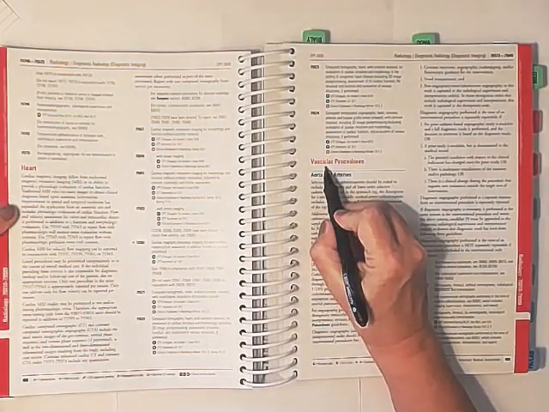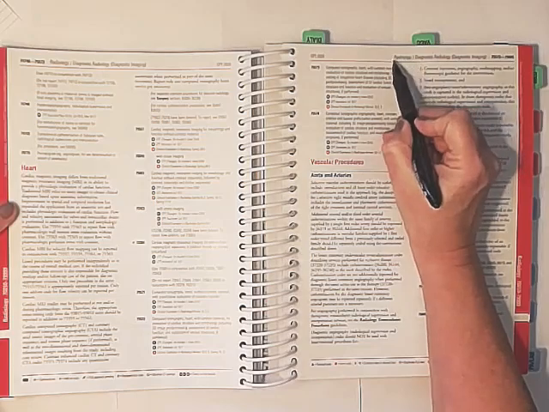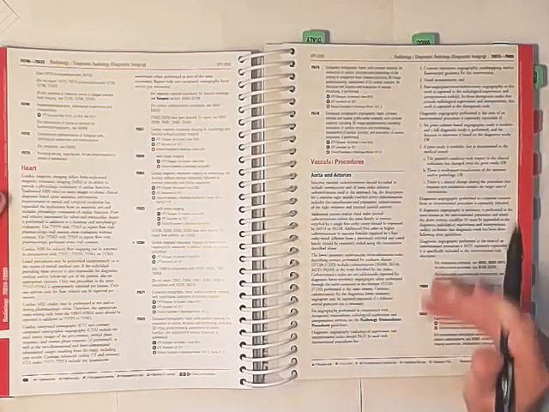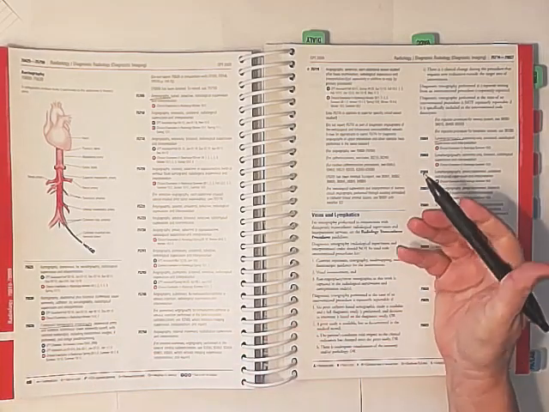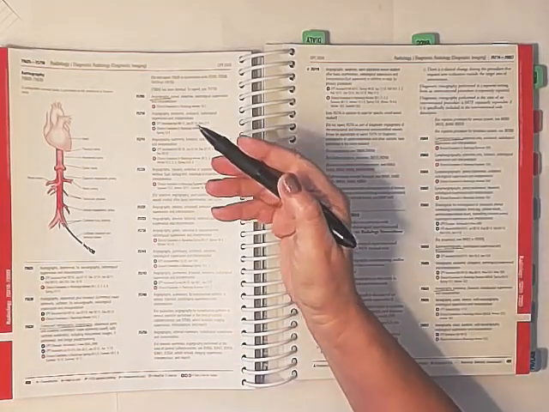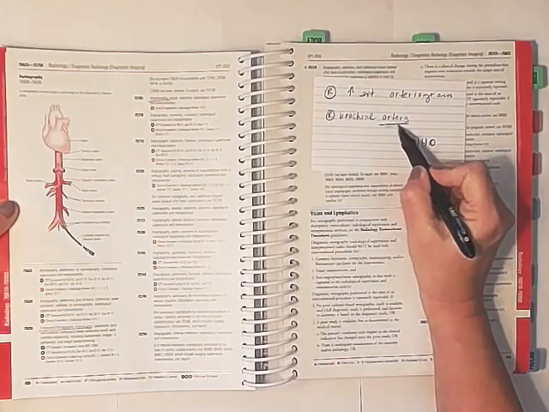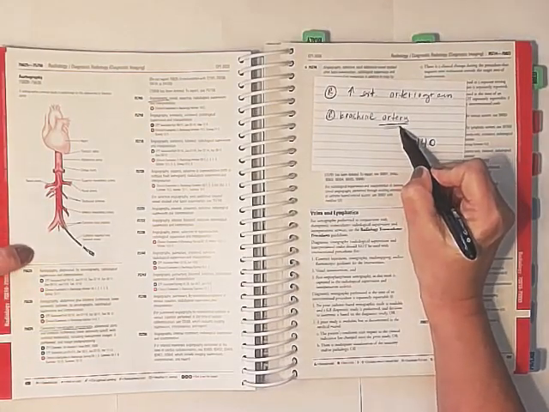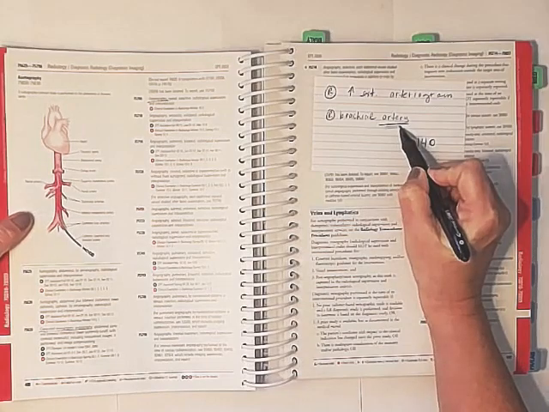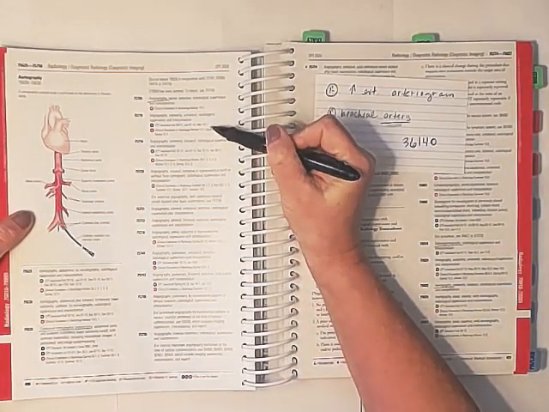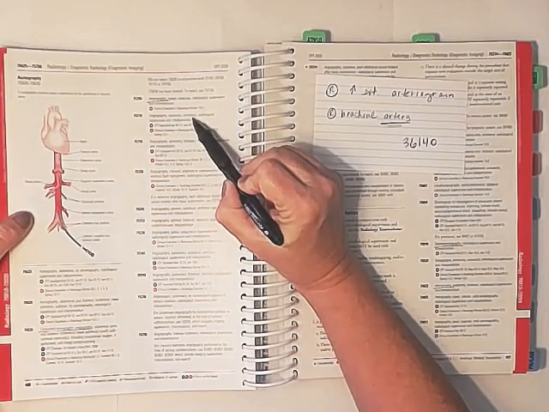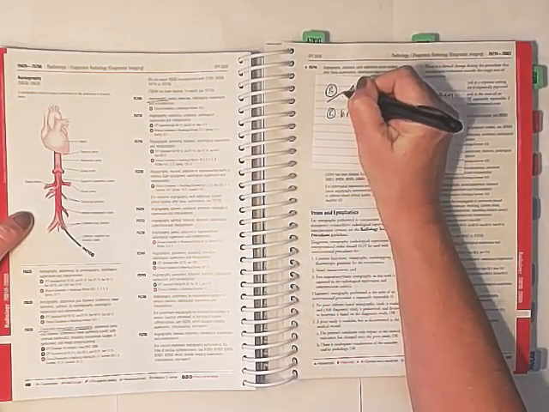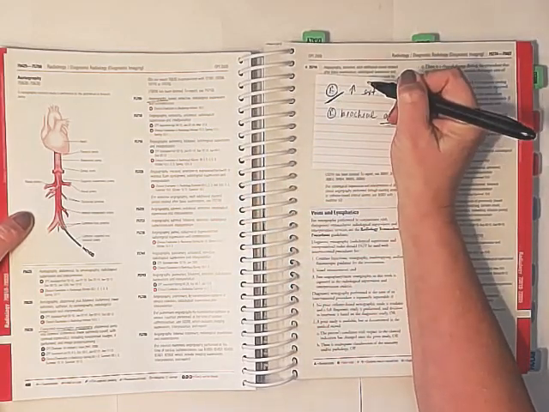I'm in vascular procedures in the radiology section. We know it's artery. So 75710. Here is an angiography, extremity, unilateral. Unilateral means either the left or the right, not both.